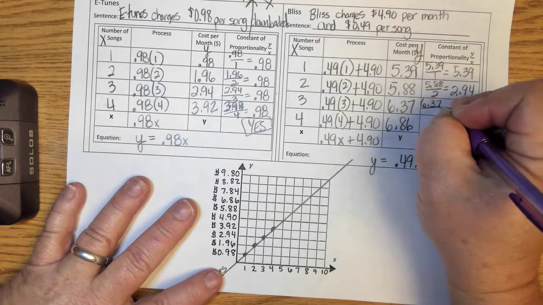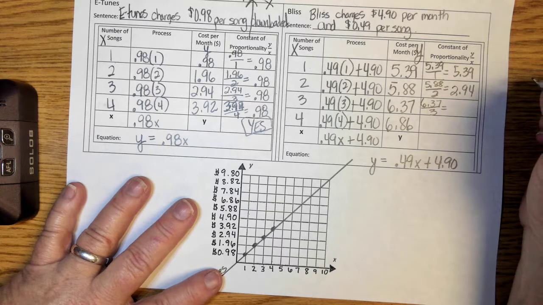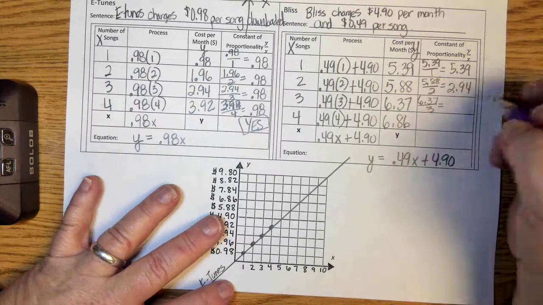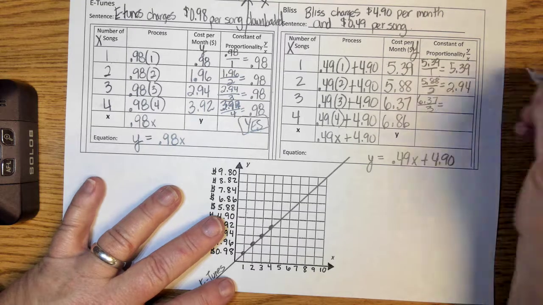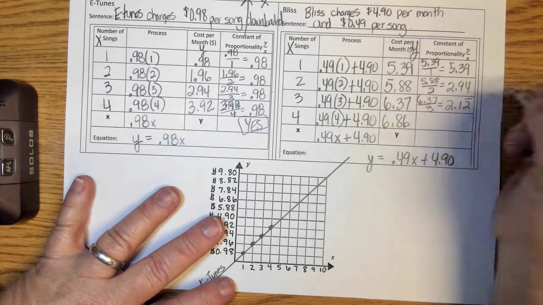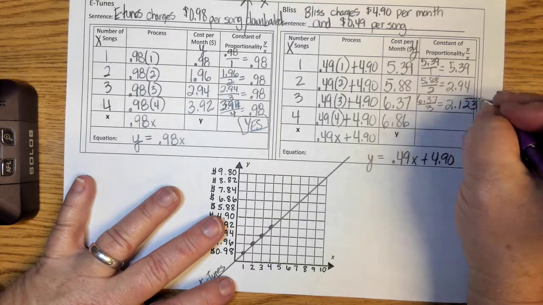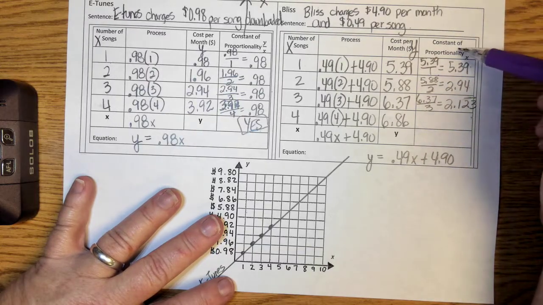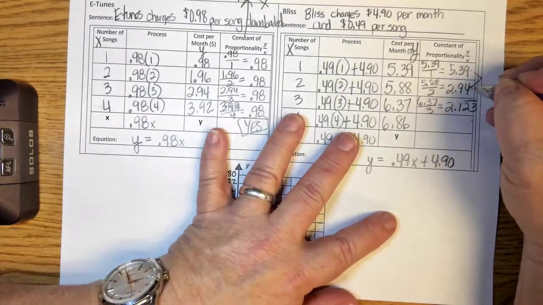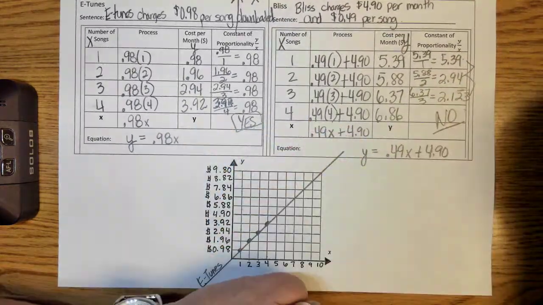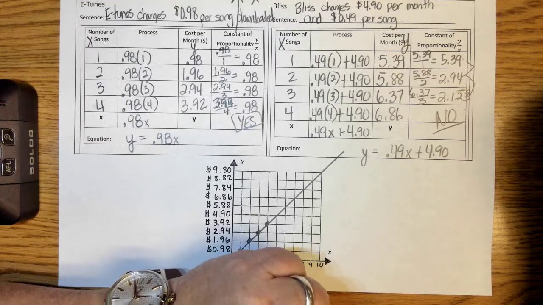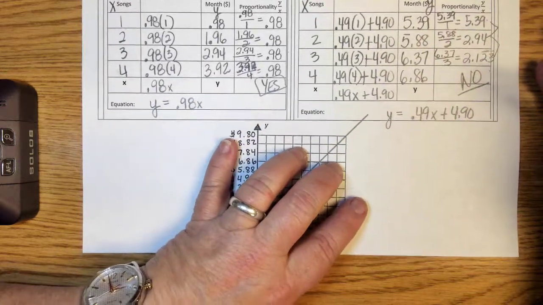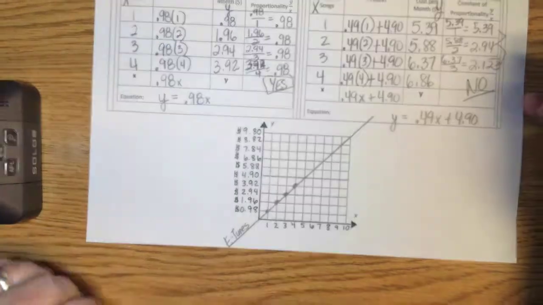6.37 divided by 3. And what do you get? 2.12 repeating. Okay. Am I coming out with the same number? No. So do I have a constant of proportionality? No. Okay, that's correct. No, we do not have a constant of proportionality here. This situation doesn't have one, does it? Okay. So if it doesn't have one, we're going to figure out what that means.